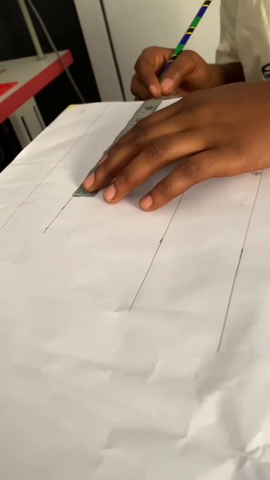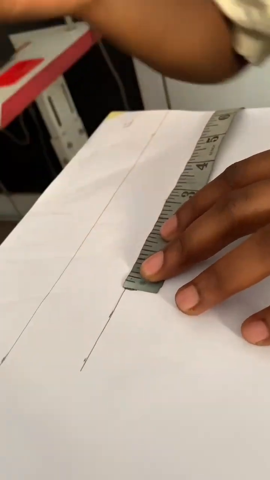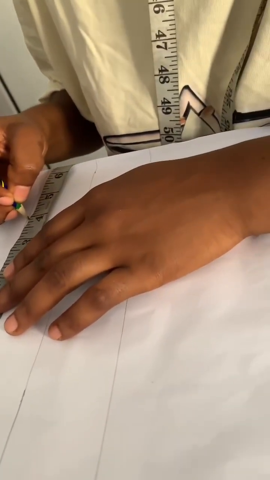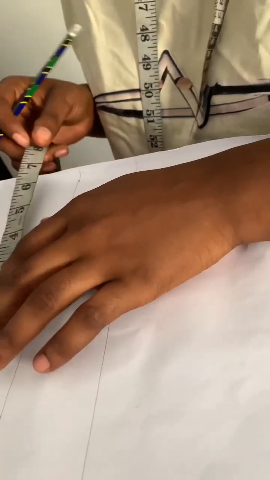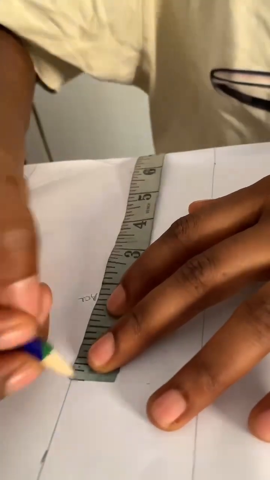So for our front shoulder, it is 13. 13 divided by 2 is 6.5. We'll put it here, 6.5. Our across chest line is 14. 14 divided by 2, that's 7. Put it here.